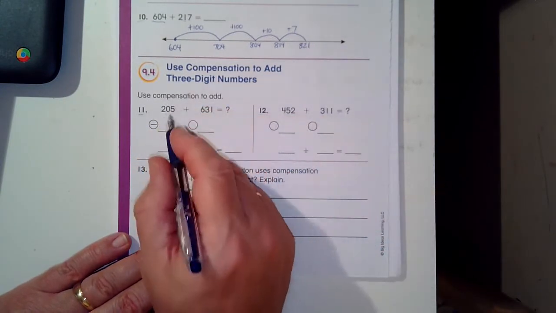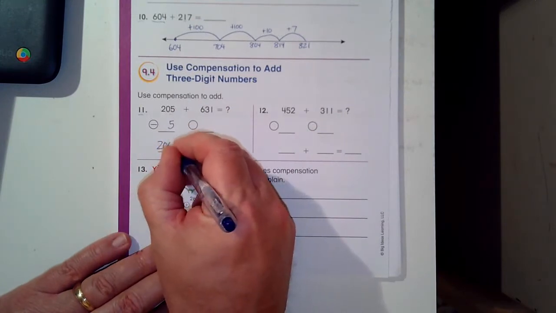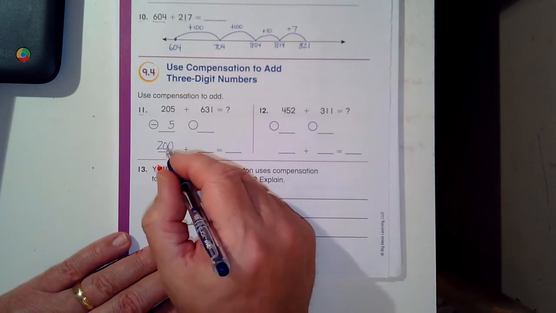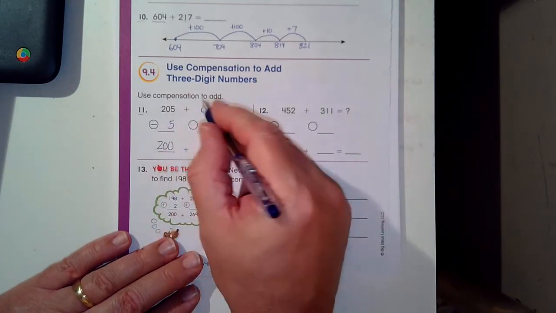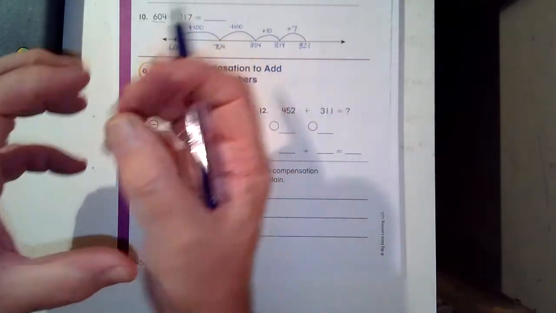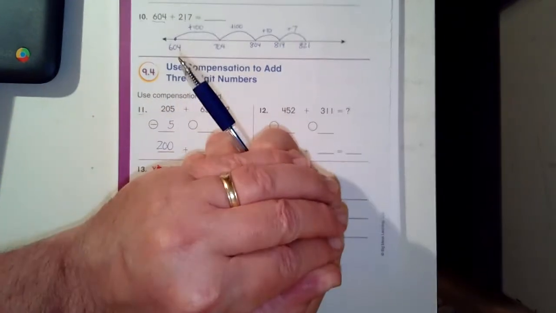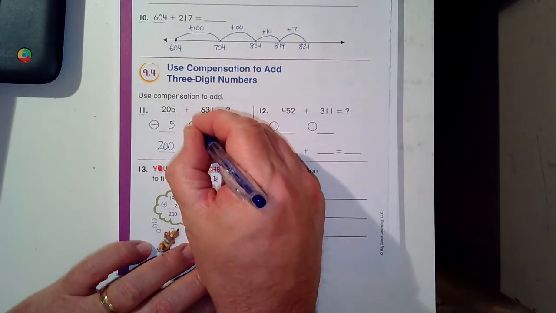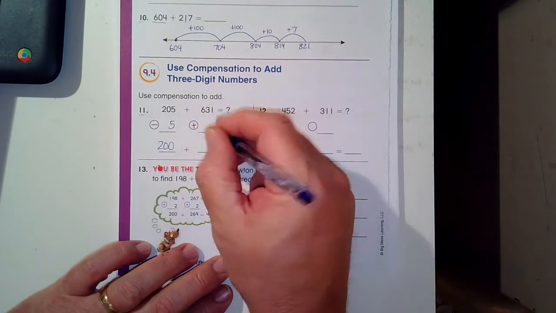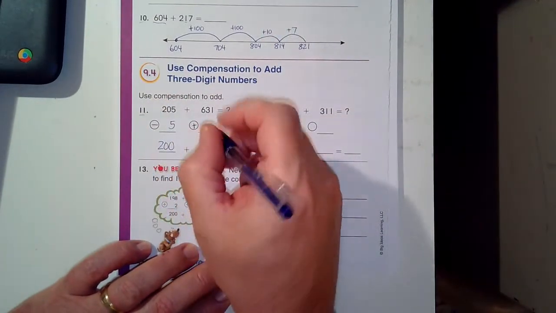If I have 205 and I take away 5, that's going to equal 200. When I take it away from here, it's like I took it and I'm holding it. I need to bring it to the other side to make it even. I can't just take 5 away and get rid of them. I have to move it over here.